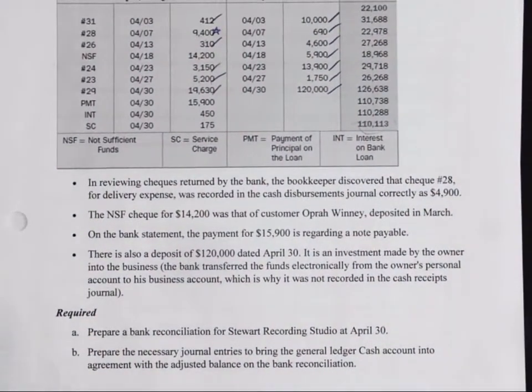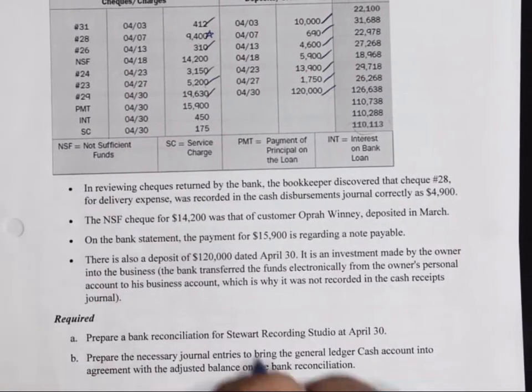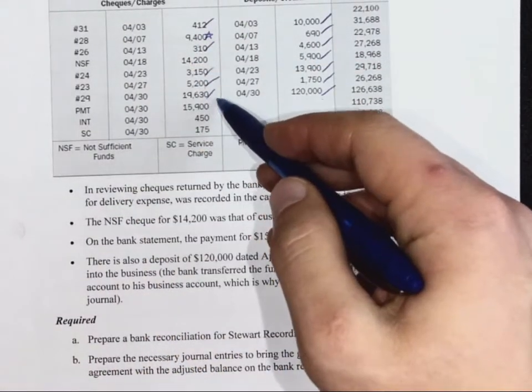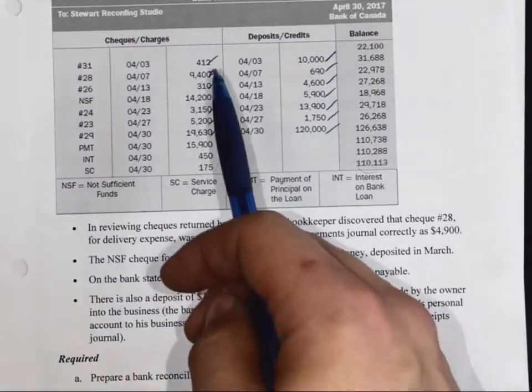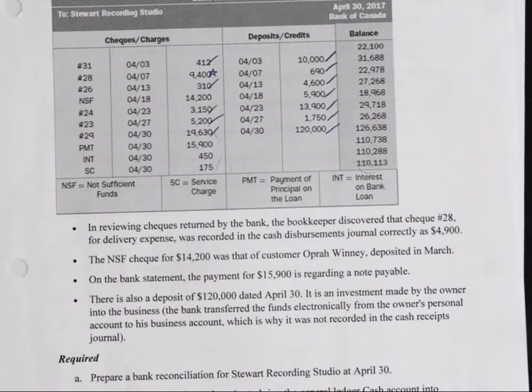So now, the only one that I wrote on the left side, only because we need to look at this error. So these three we know are going to be less because they're on the charges side. But we're not sure about this error because the errors can go either adds or less. It really depends on the error, right? It depends if you've understated or overstated your cash. So in this case, check 28 for delivery expense was recorded in the cash disbursement journal correctly as $4,900.